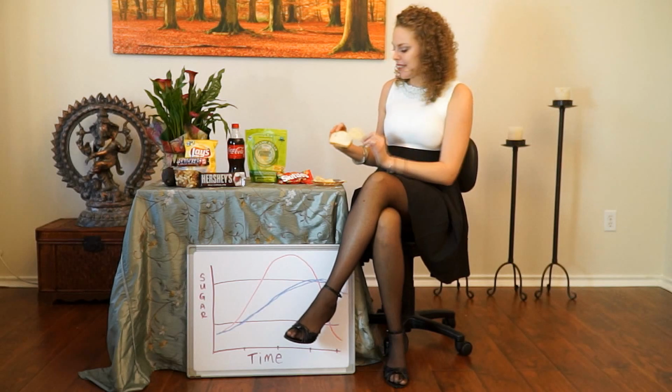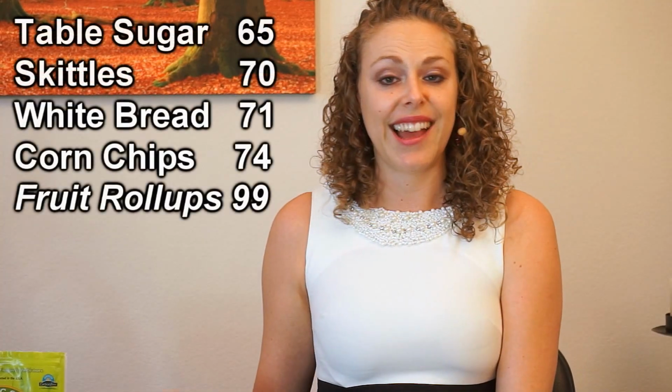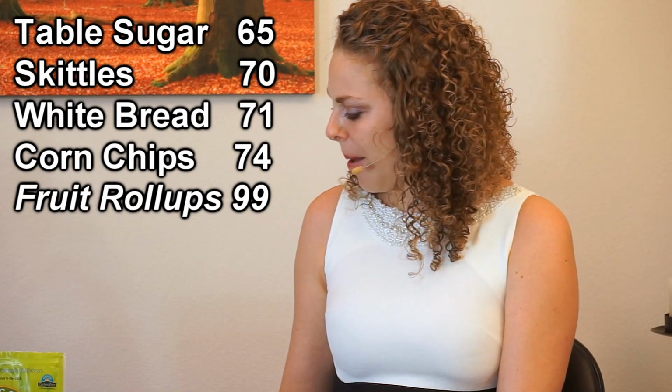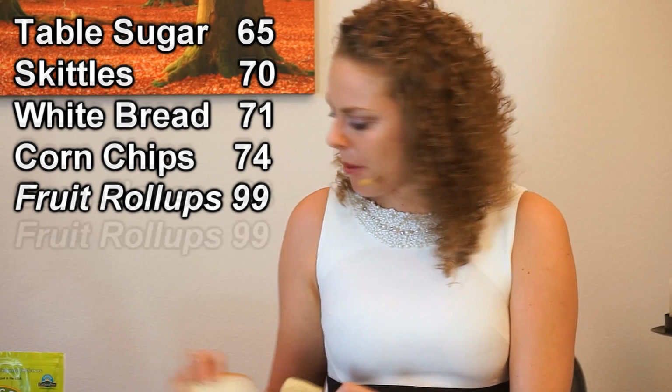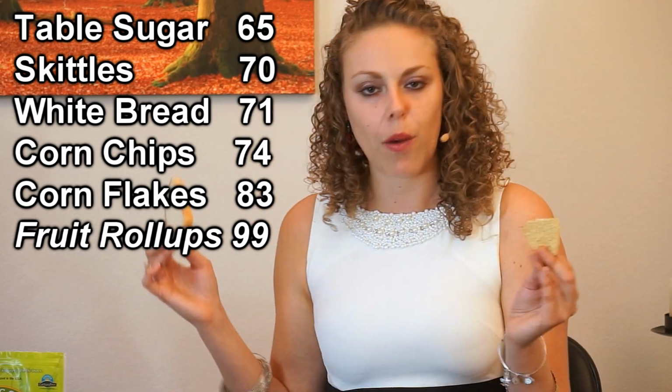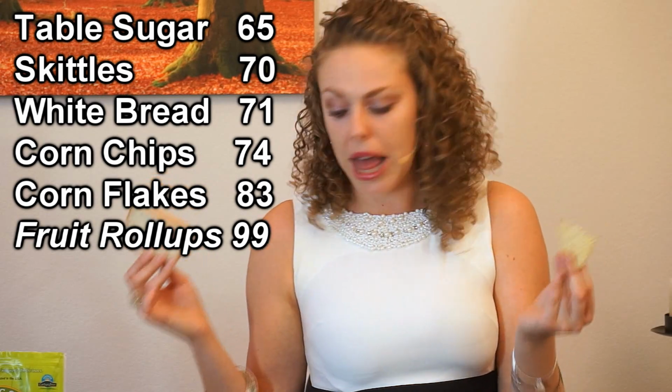Now at the very top is fruit roll-ups. Fruit roll-ups actually clock in at 99, right? Because this is pure sugar. And corn flakes, as another example, I don't have corn flakes here, but corn flakes are at 83. So again, a great example of how these refined carbohydrates are very, very high glycemic. So this is why I tell people to avoid white bread, among other things.